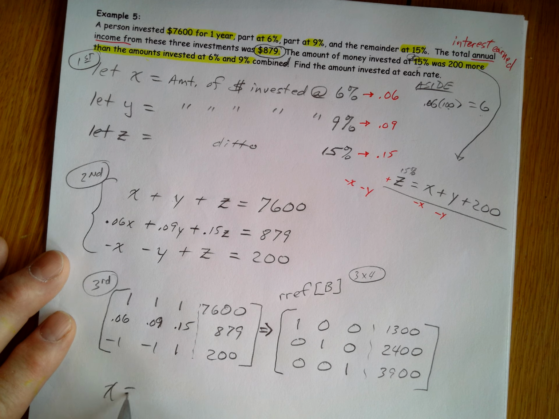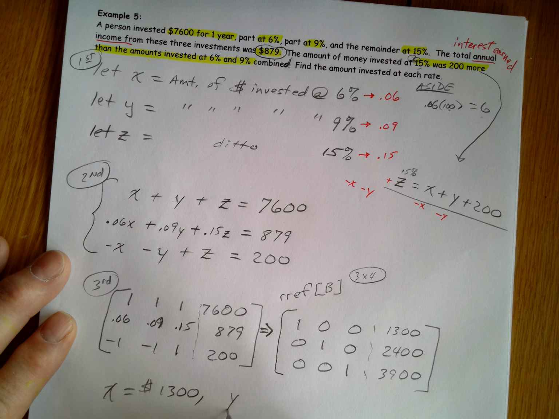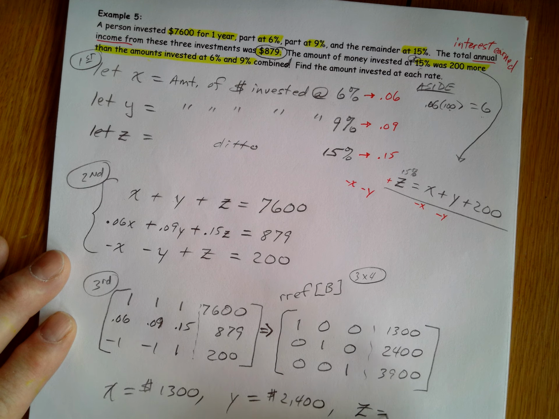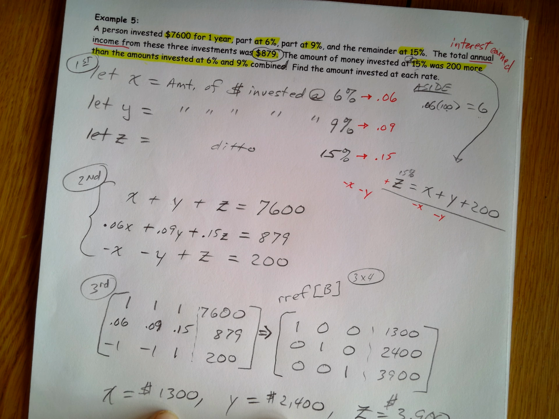Y is equal to 2,400. And Z had 3,900 put into it. Quick check. What do these add up to? 3,700. 39 take away 37 is 200. Check. That's how much they invested in which accounts.